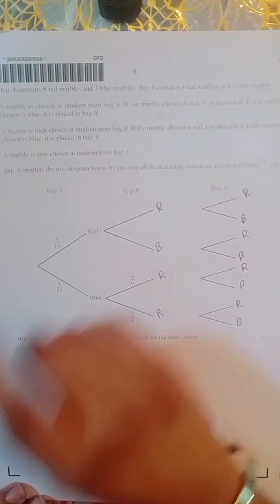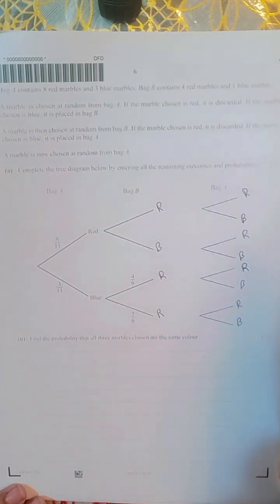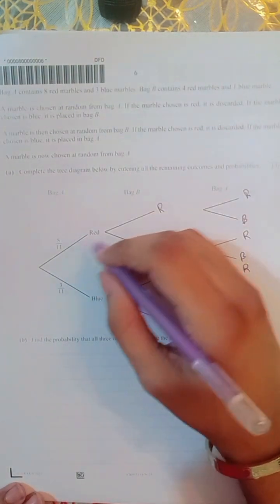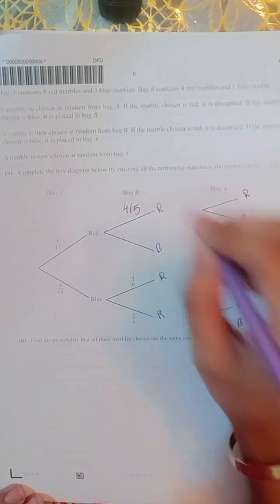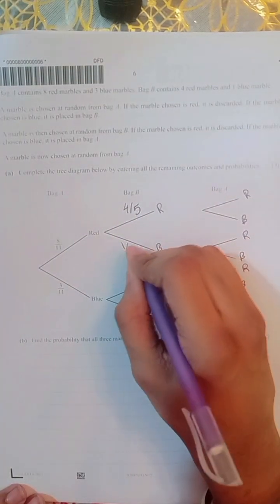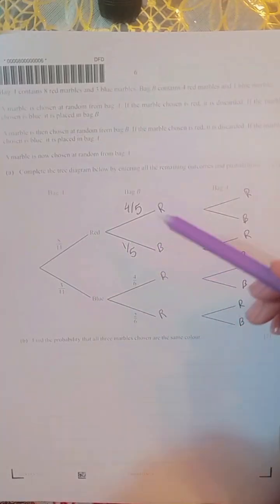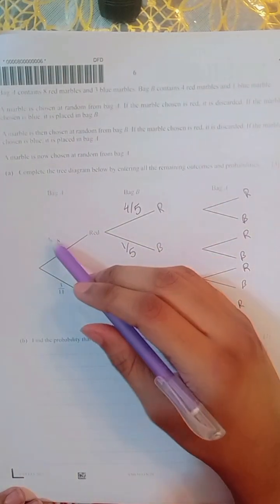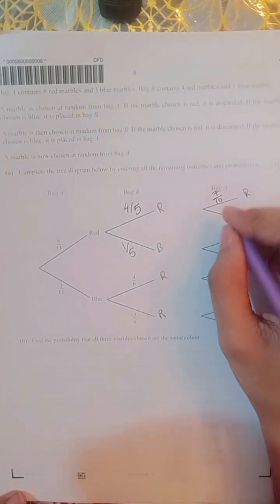In bag B, there are a total of 4 red marbles and 1 blue marble. That means there's a total of 5. So from red, 1 will be discarded, but over here nothing will change. So hence it's going to be 4 by 5. If this is 4 by 5, this is obviously 1 by 5. Now after that we go back to bag A. Since 1 is discarded, the total is going to be 10, and there are 7 remaining. So over here it's going to be 3 by 10.